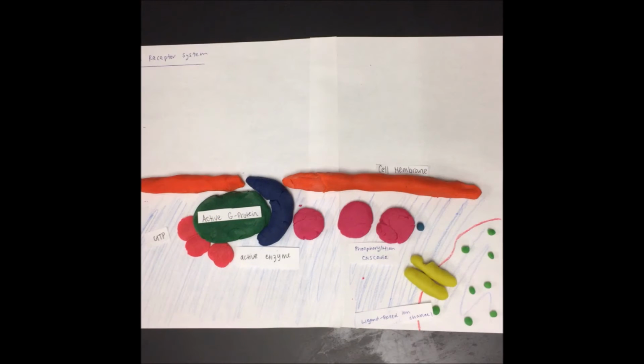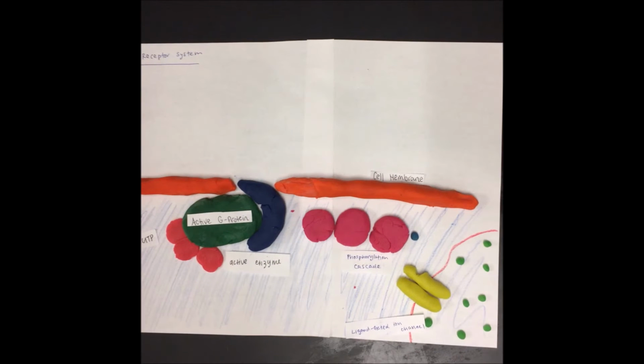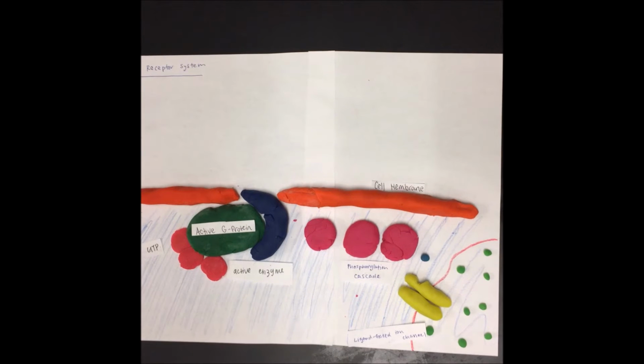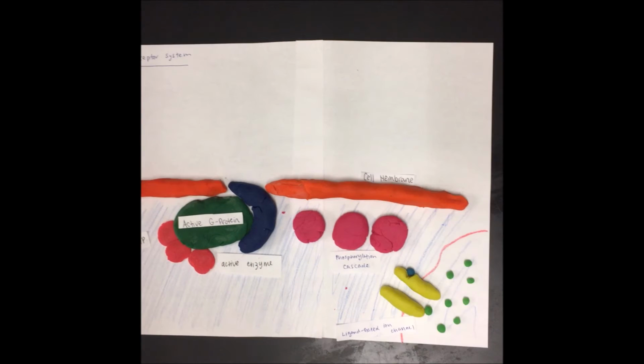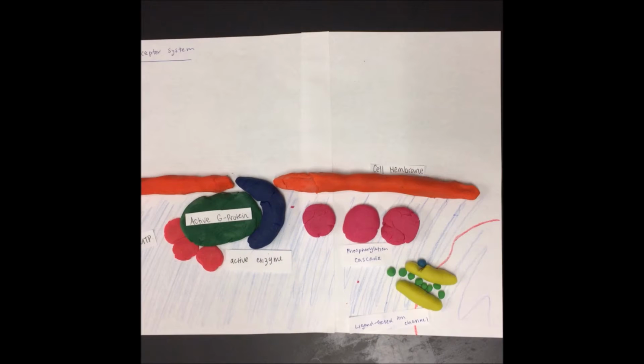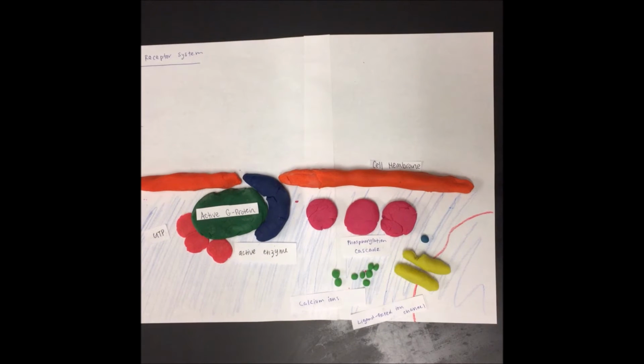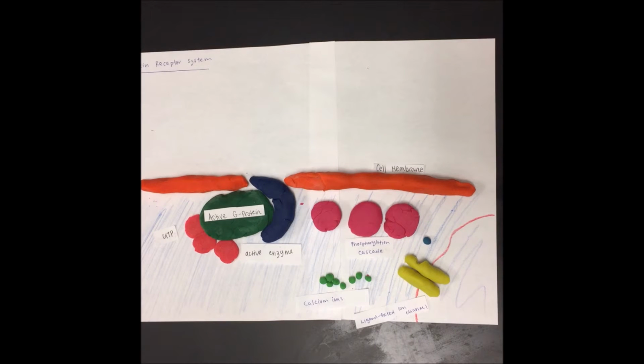The activated G protein dissociates from the receptor, diffuses along the membrane, and then binds to an enzyme, altering the enzyme's shape and activity. Once activated, the enzyme can trigger the next step, leading to a phosphorylation cascade, which ultimately leads to a cellular response, which is in this case a release of calcium ions.